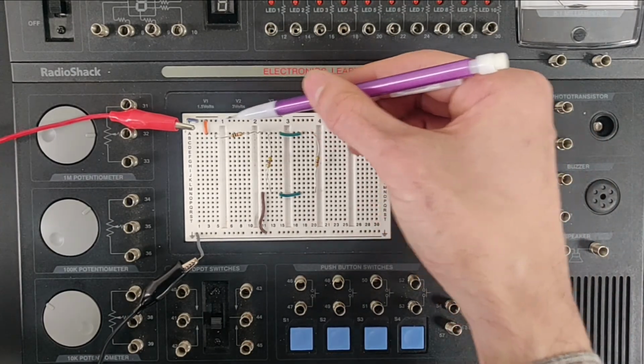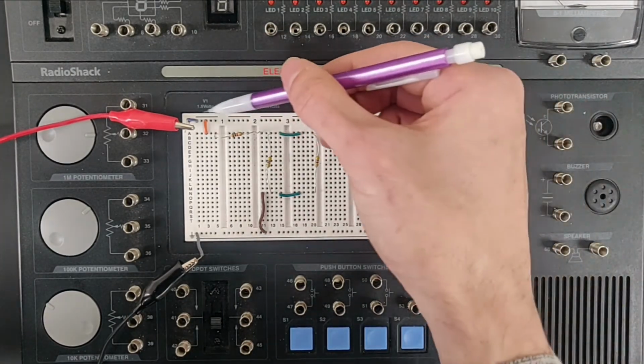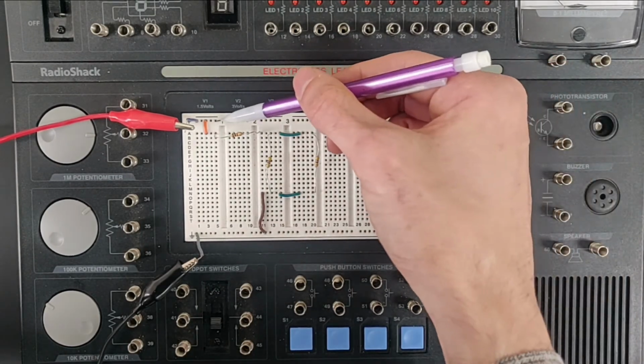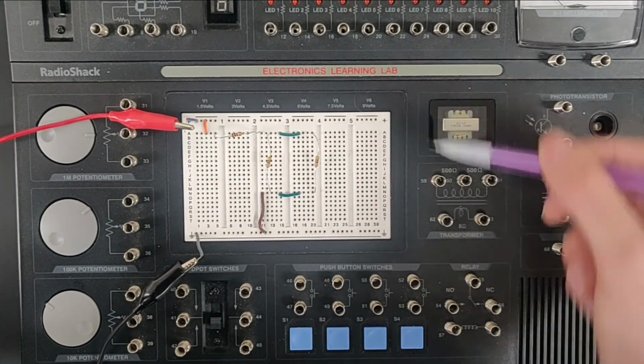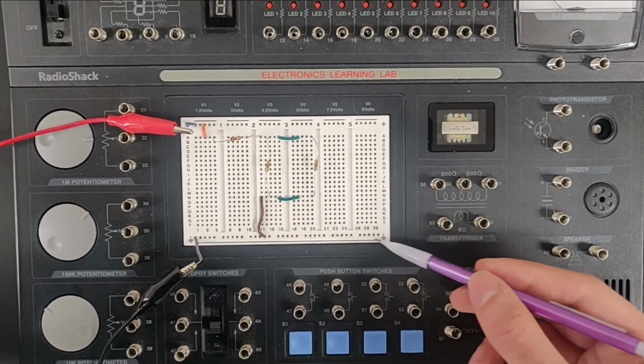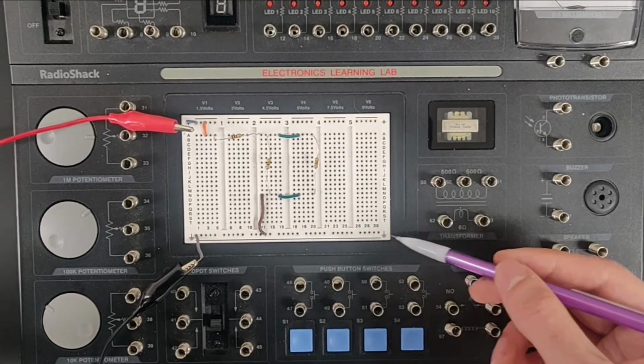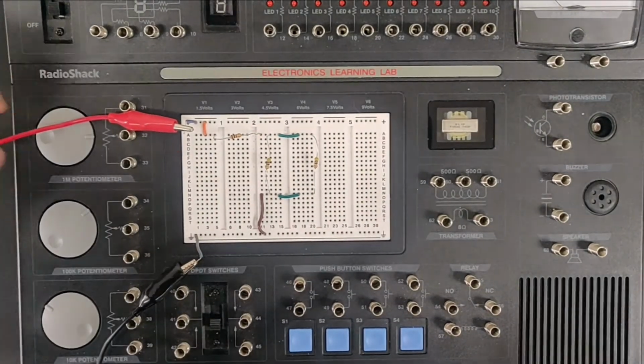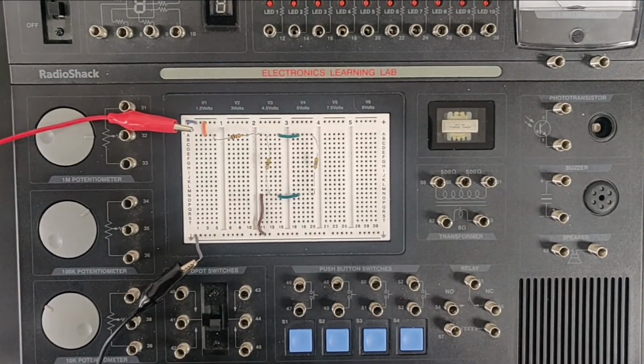So this entire row, these 6 columns worth of rows, are all connected to each other, and the same thing with this row down here. And that's where we introduce our power supply.